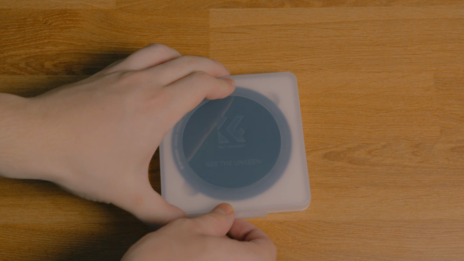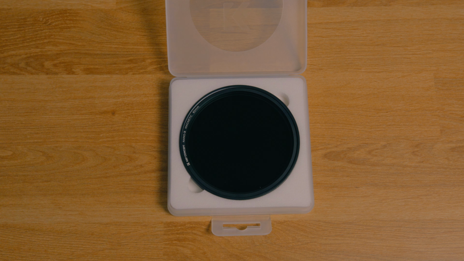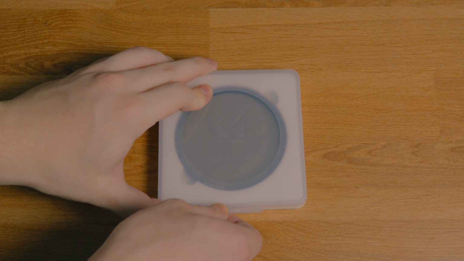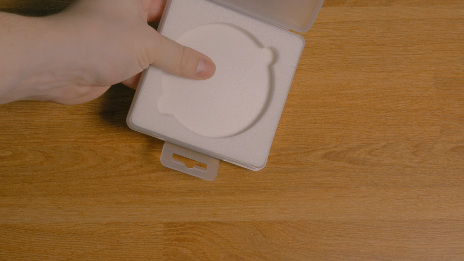Okay, so let's take a look at the actual K&F Concept filters to see what makes these so special and why you should buy them. First off, they come in these kind of plastic little cases, and they do have a good bit of foam padding on the inside, and it's pretty secure. I would trust this in my camera bag.